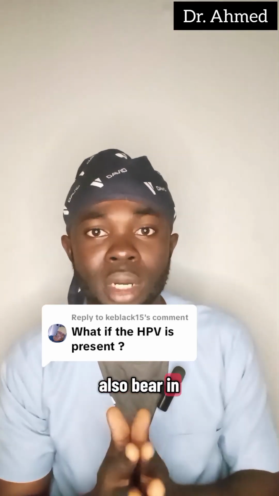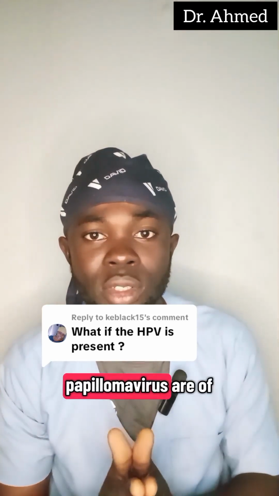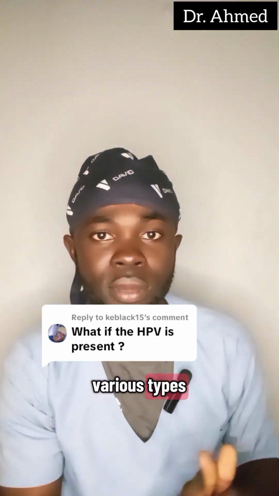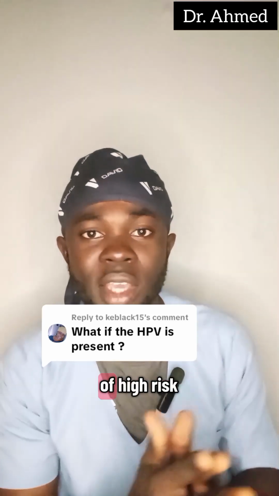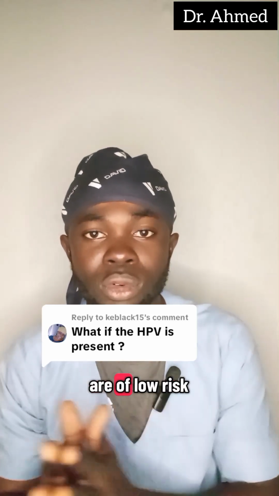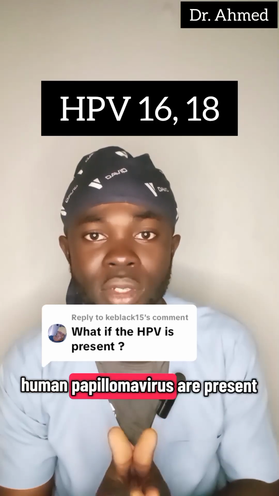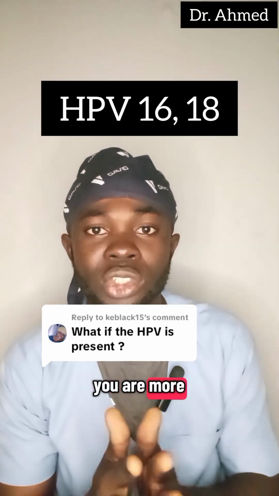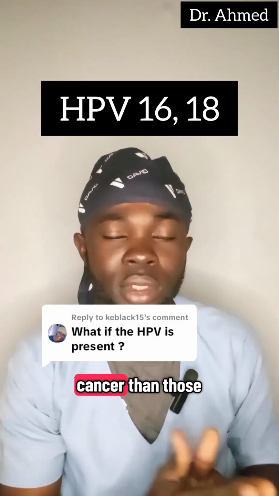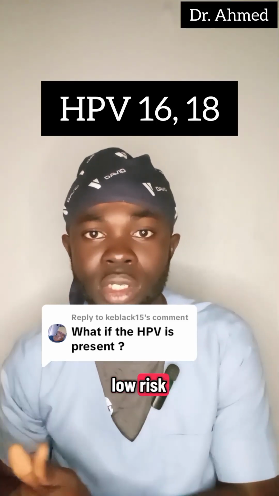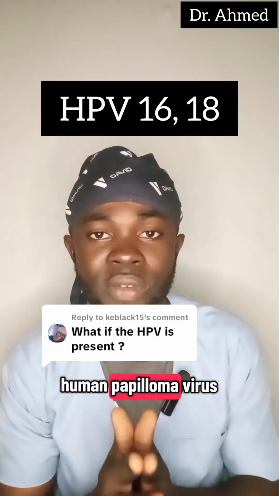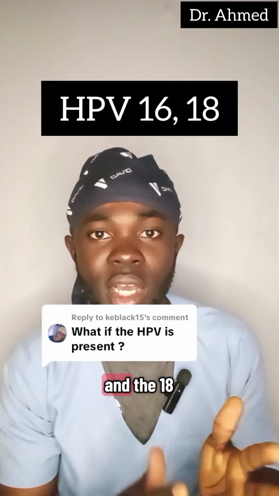We should also bear in the back of our mind that human papilloma viruses are of various types. There are the ones that are of high risk and the ones that are of low risk. High risk means if this particular type of human papilloma virus is present, you are more at risk of developing cervical cancer than those that have the low risk. The high risk human papilloma viruses include types 16 and 18.